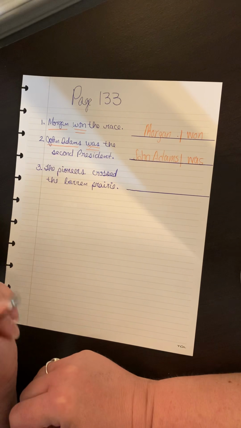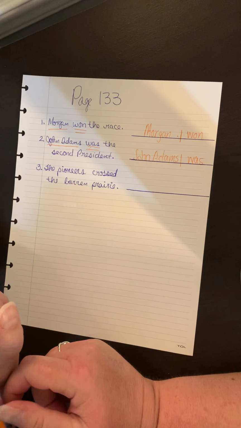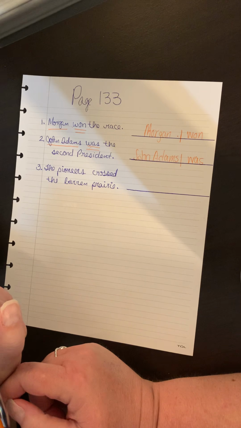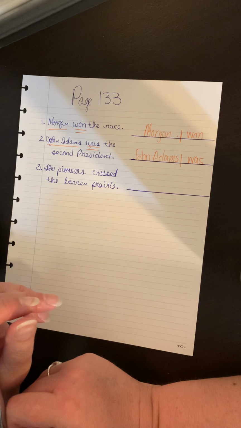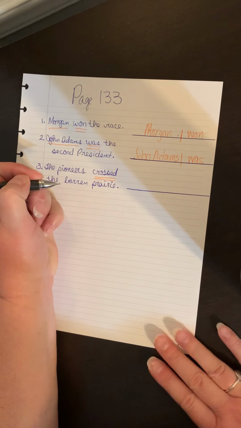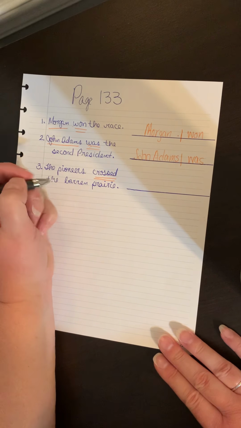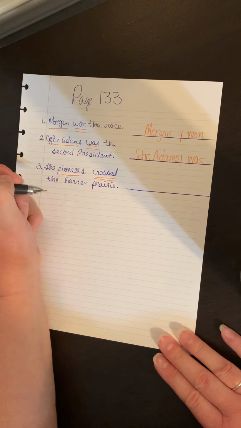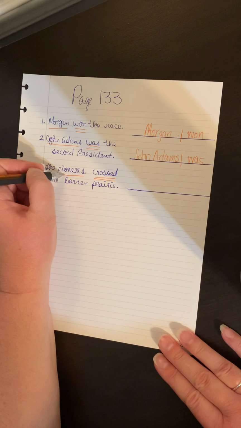His whole name, because that's the whole subject. Now, number 3. The pioneers crossed the barren prairie. We do have an action verb in this sentence, and it is crossed. That is my verb. Underline it 2 times. Who crossed? Pioneers crossed. Not the pioneers, just pioneers.